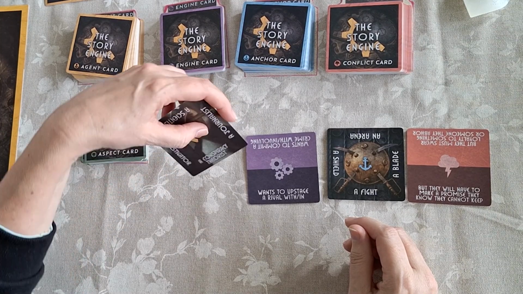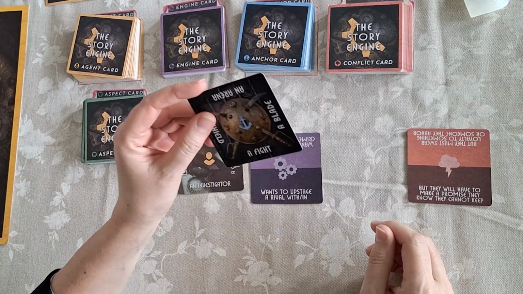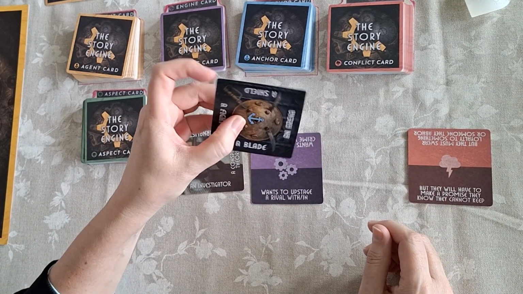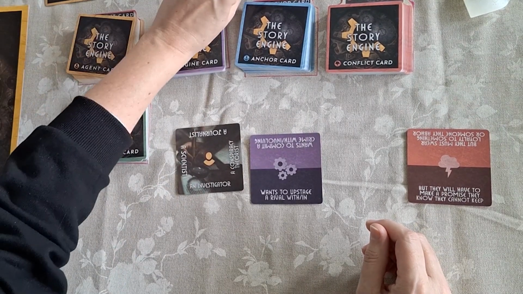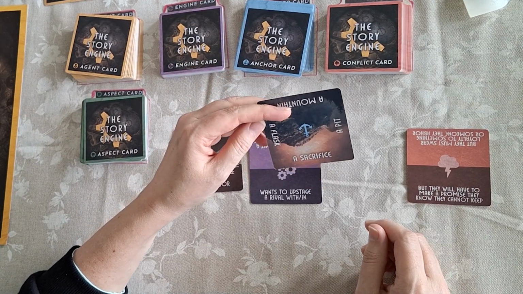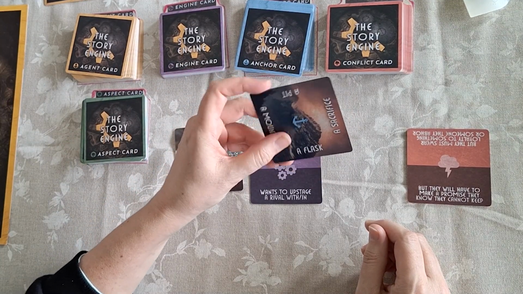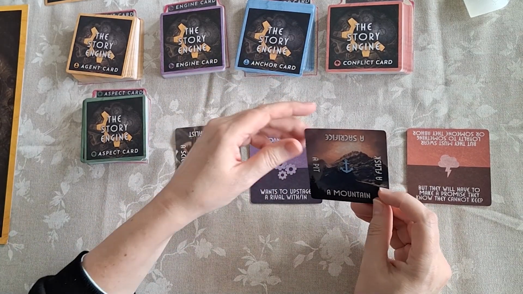For now, I am going to go with investigator. And here we have a fight, a blade, an arena, and a shield, which also is going to be in the discard pile. And then we have a sacrifice, a flask, a mountain, and a pit. This really appeals to me more.